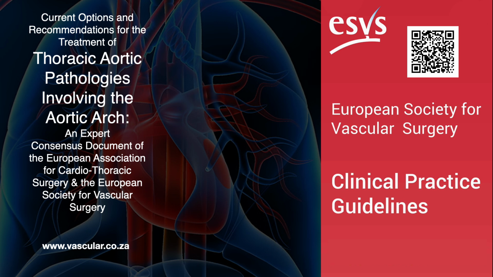Endovascular repair, TEVAR, has become the preferred approach for most traumatic aortic injuries when anatomically feasible, as it's less invasive than open surgery in a potentially multi-injured patient. Makes sense to go less invasive if possible after major trauma.